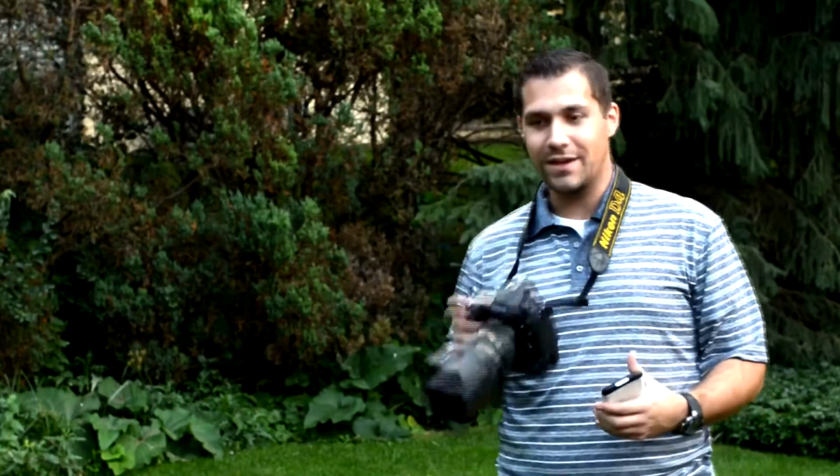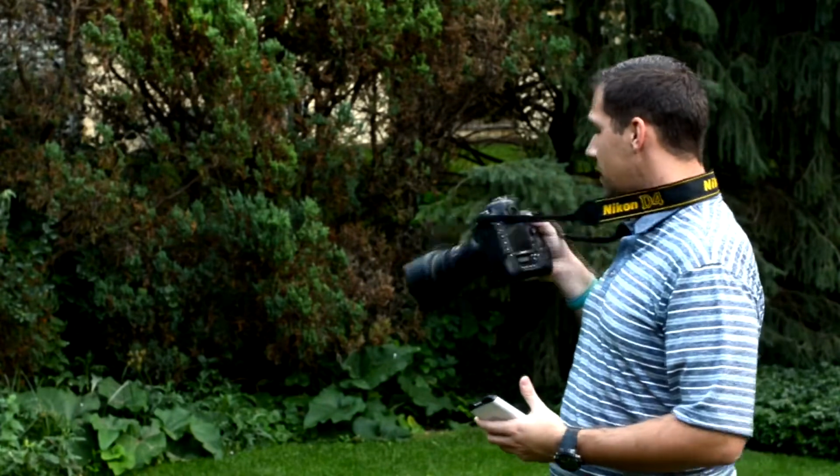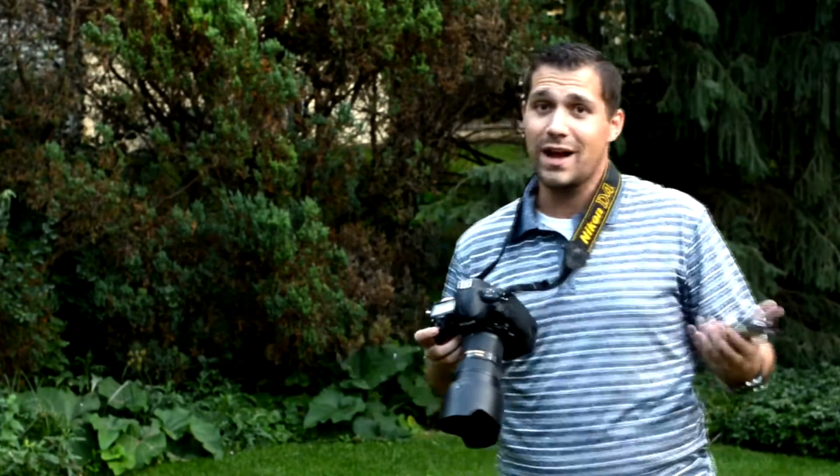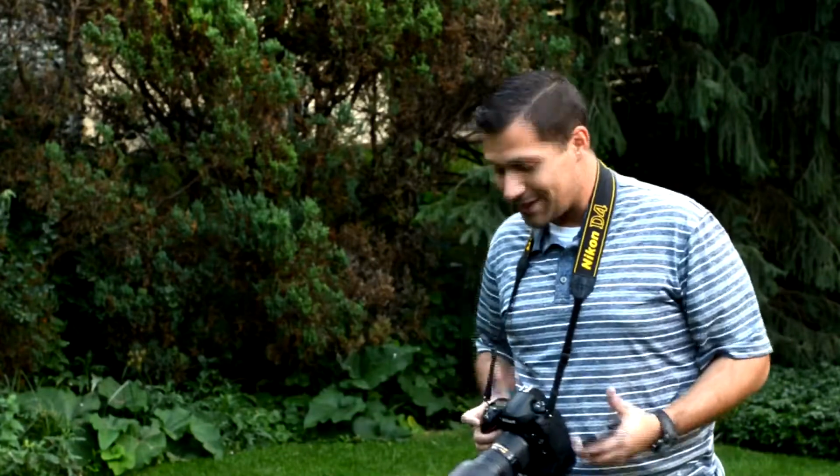But what we have going on is correct exposure. Just taking a quick shot off in the distance here at nothing, and it looks correct. I mean, it's just blah, boring trees, dark, yay. But it doesn't matter.